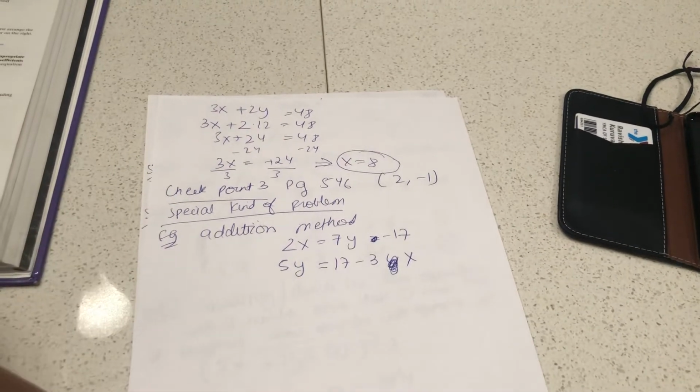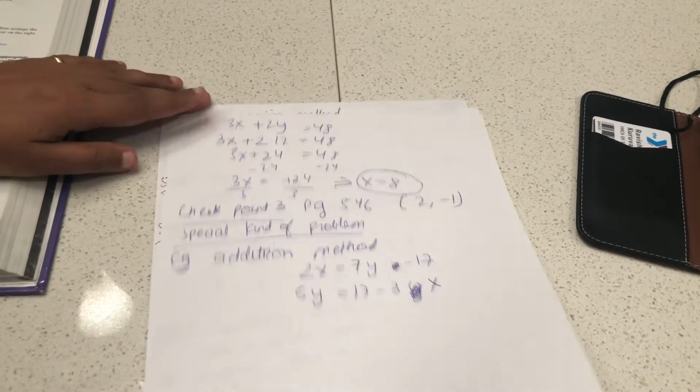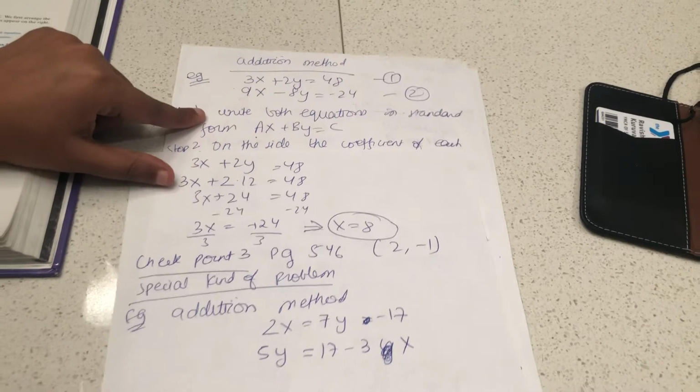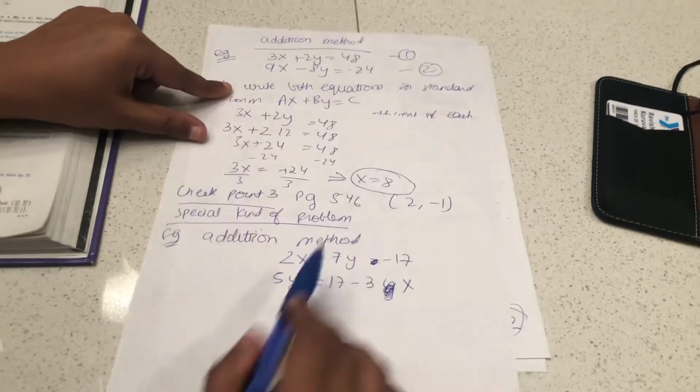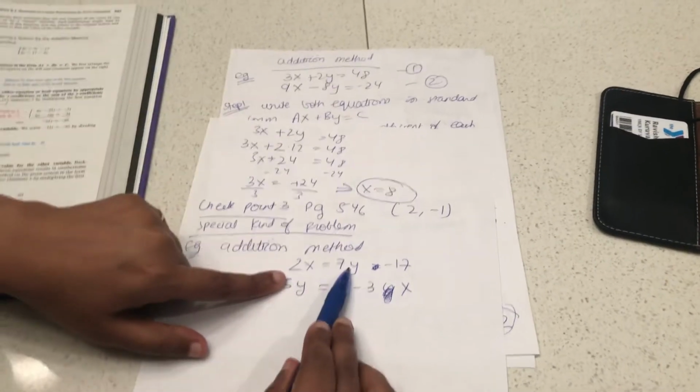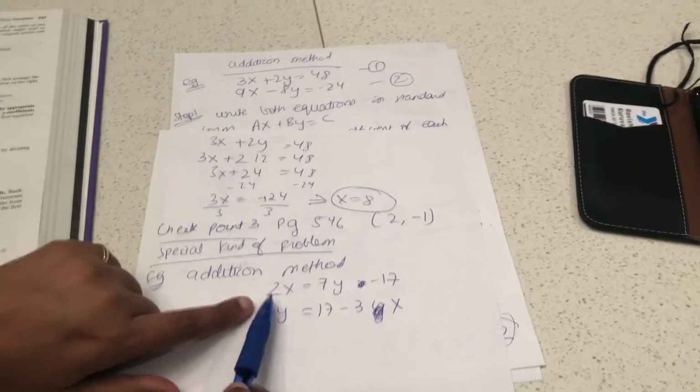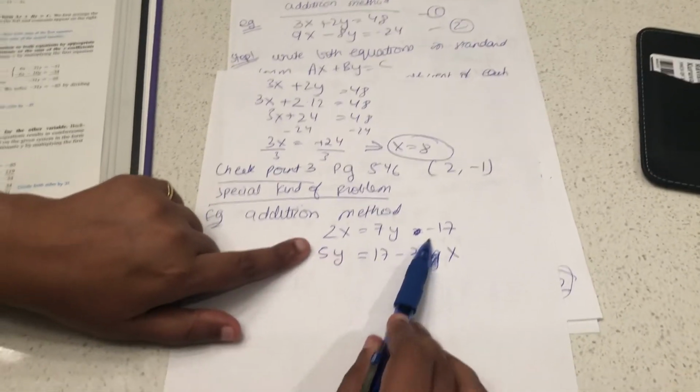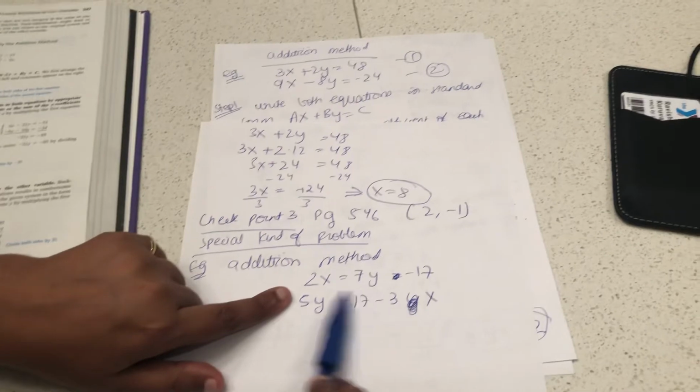First of all, in the addition method, what's the main step? First step, write the equation in standard form. First x, then y is equal to constant. Here, is it like that? No, it should be x, then y is equal to constant. My constant is on this side, but y is on this side. I have to take it to the other side.